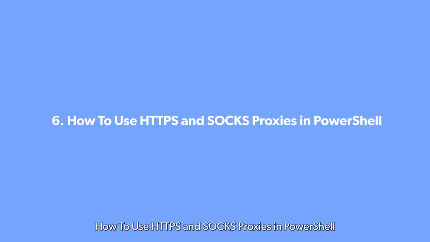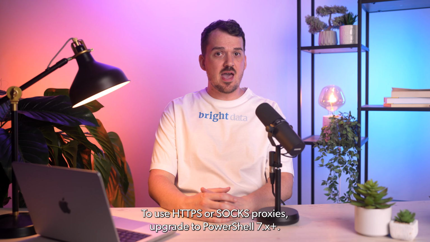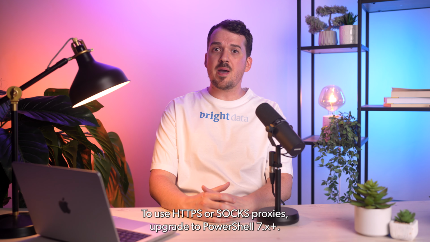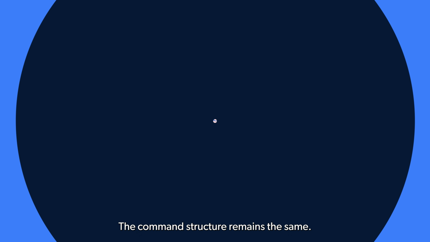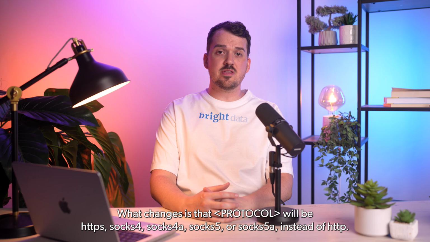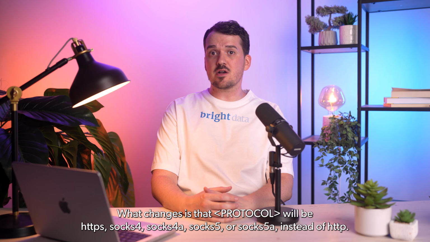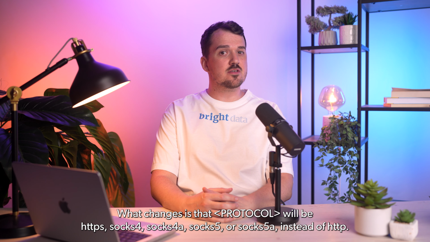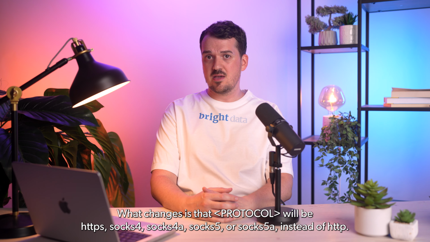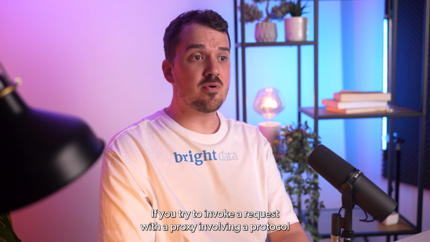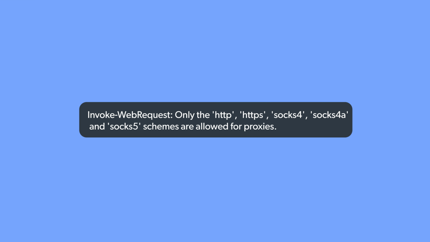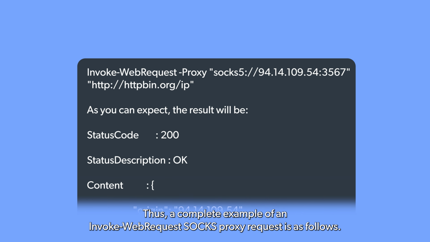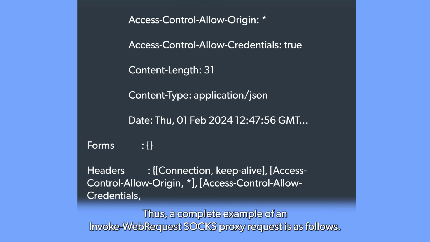How to use HTTPS and SOCKS proxies in PowerShell. To use HTTPS or SOCKS proxies, upgrade to PowerShell 7.x or later. The command structure remains the same. What changes is that the protocol will be HTTPS, SOCKS4, SOCKS4a, SOCKS5, or SOCKS5a instead of HTTP. If you try to invoke a request with a proxy involving a protocol other than those mentioned above, you will get this error. Thus, a complete example of an Invoke-WebRequest SOCKS proxy is as follows.